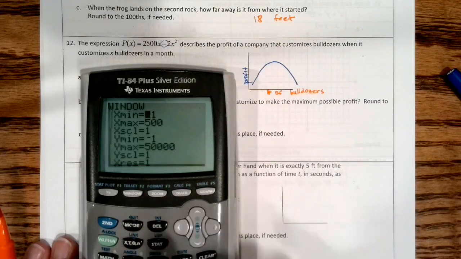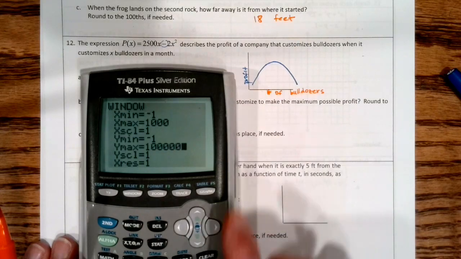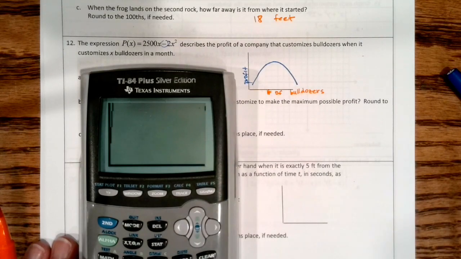Getting pretty sick of bulldozers. A million bulldozers. This is ridiculous.